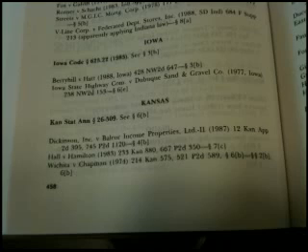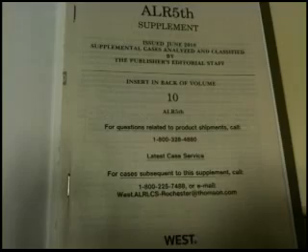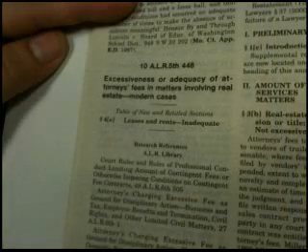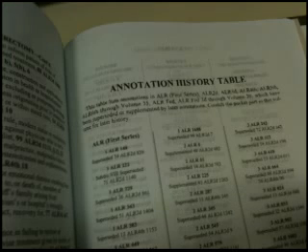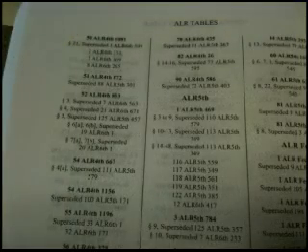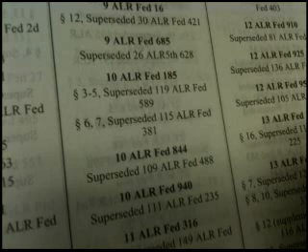Just like the encyclopedias, there are annotations here that may be useful in the future. And as always, I look in the pocket part to see if there are any updates. It appears that there are quite a few. Articles are always replacing each other in ALR, so you always want to make sure and check your annotation history table to see if maybe your article has been replaced by another. In my case, there isn't, but you always want to make sure.